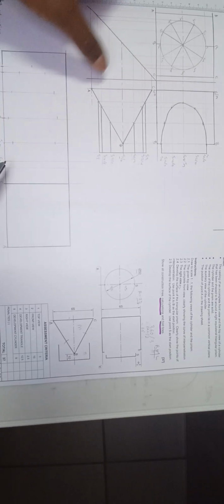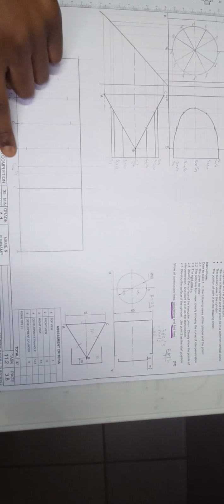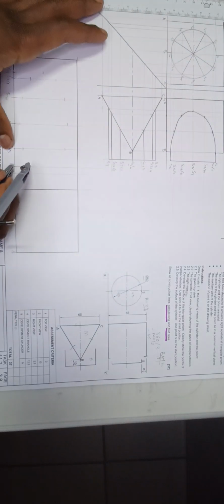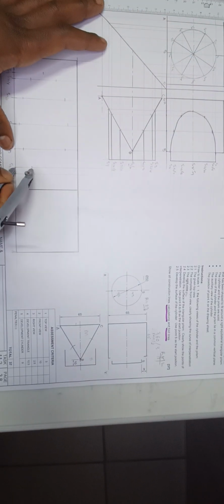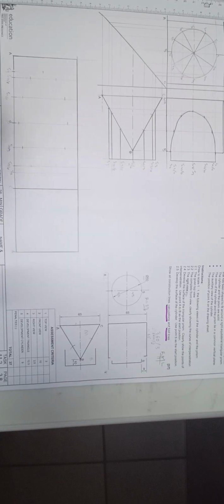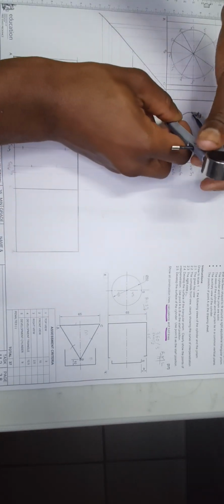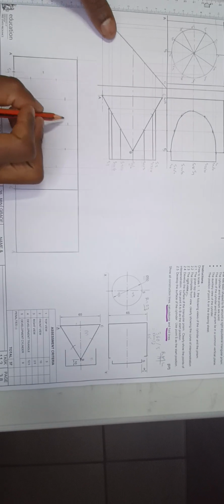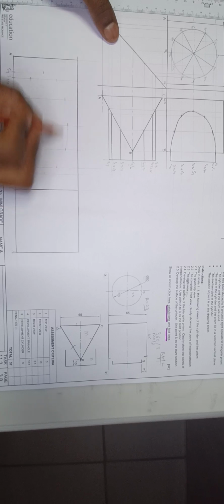Then on the top, point 1 is here. And then now on line 2 and 4 from our development, this is line 2, 4. So come here on the front view, this is line 4. Point 4 is here. And then 2 is here. And then the last one is 3 is there. So when you are done, you can connect all your points using freehand.